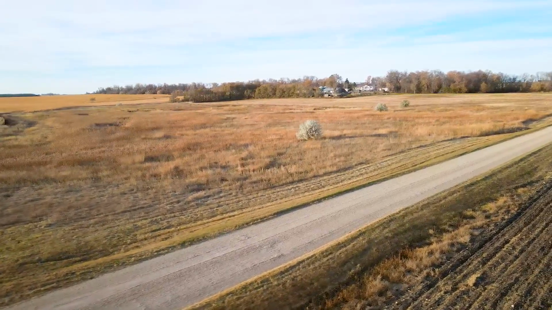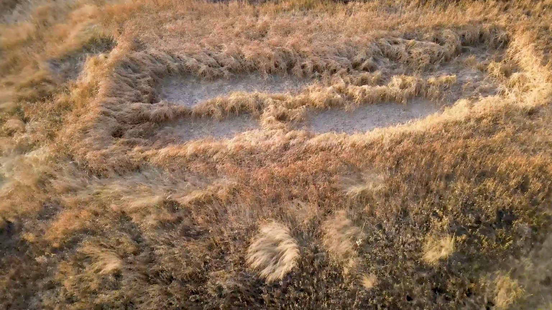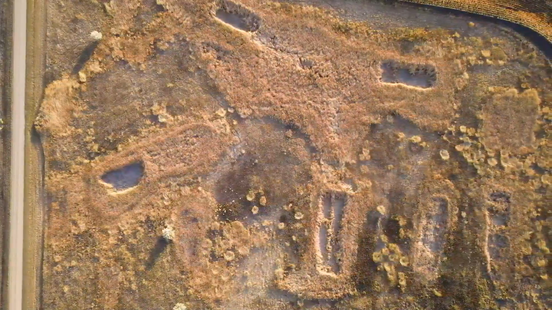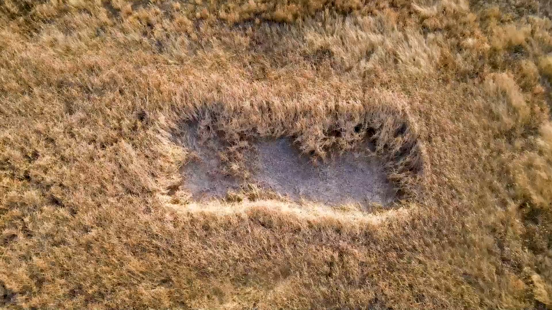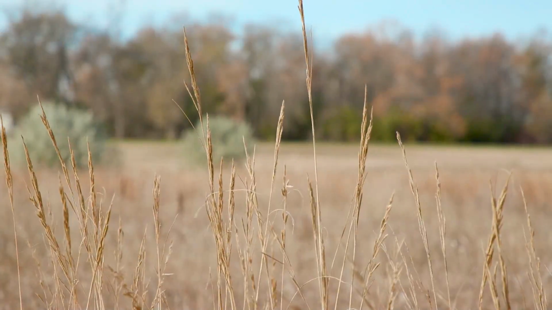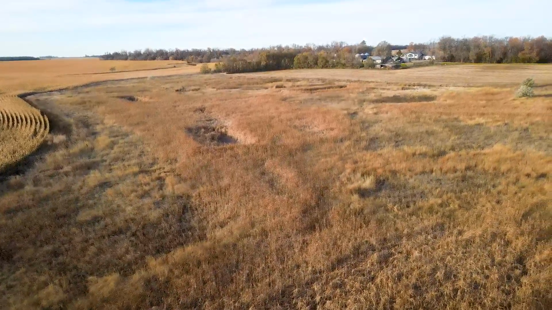This site was designed to have numerous smaller wetlands within it. Not a big lake. You can see the bottoms of those wetlands are barren of vegetation right now, meaning they ponded water during the summer, but now they've dried out. We planted native grasses around them, and we were able to create this wildlife habitat sanctuary within this agricultural field.